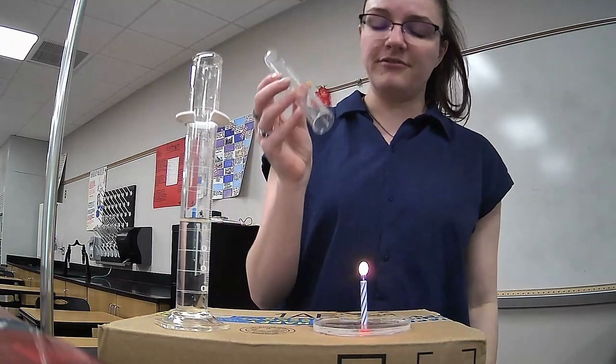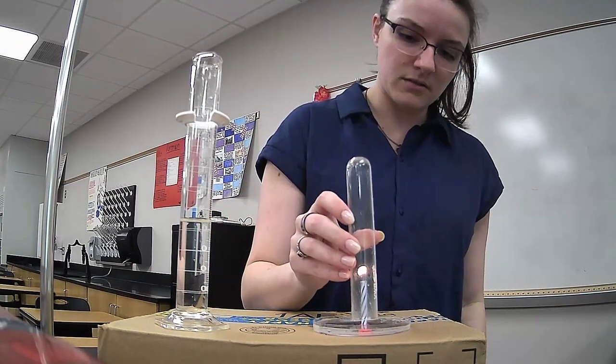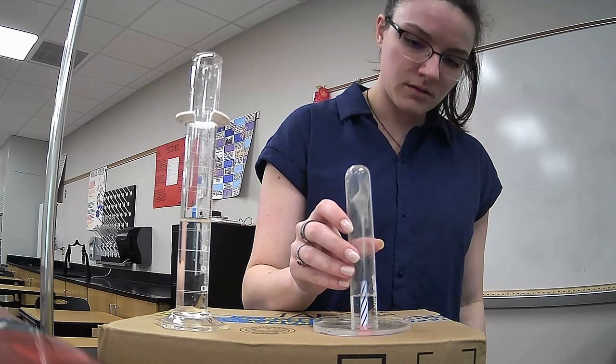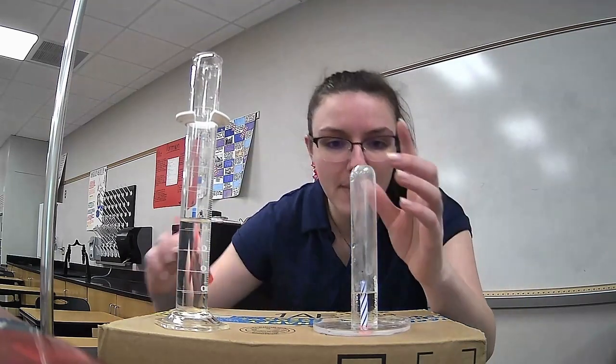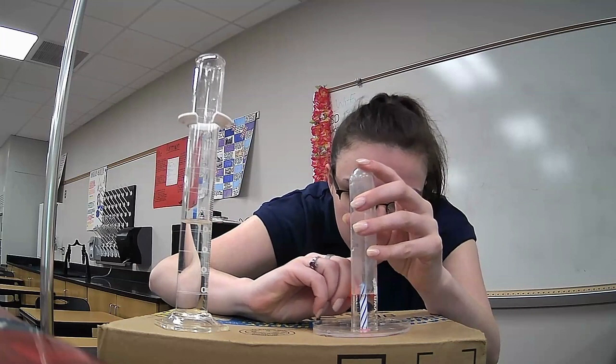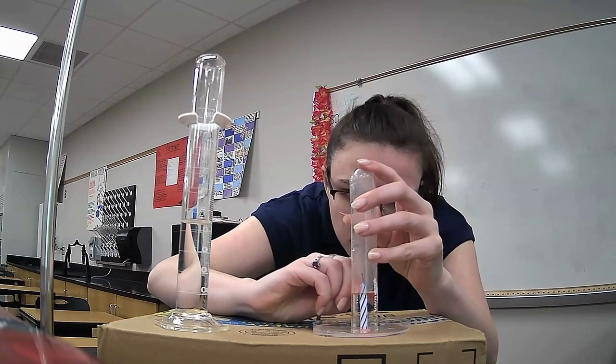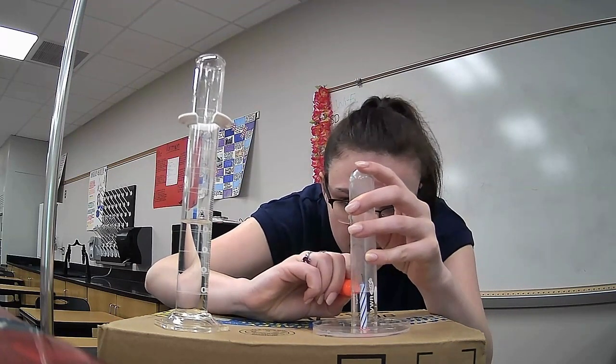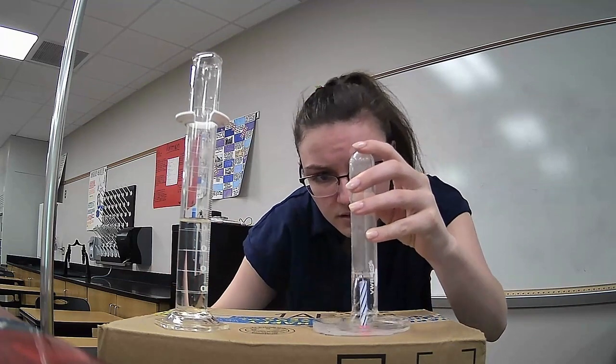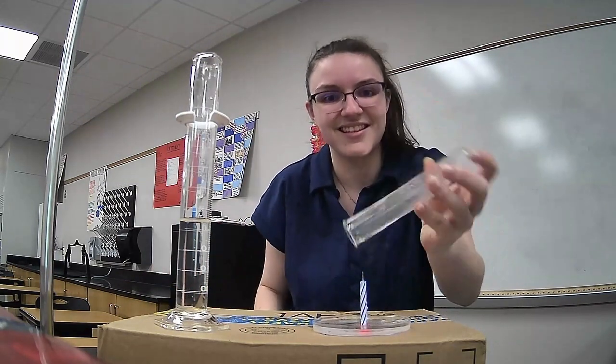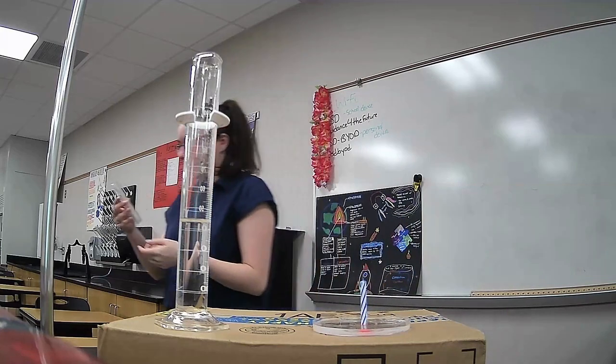So I'm going to flip the test tube over the candle, measure where the water rose to, rinse this out so there's not smoke in it.